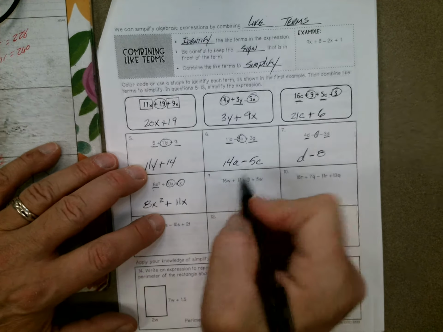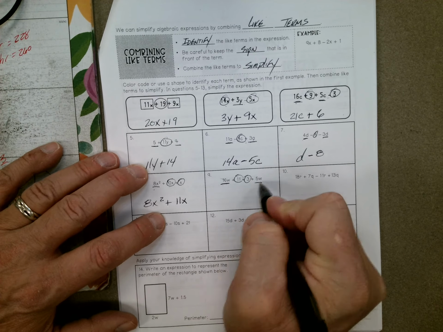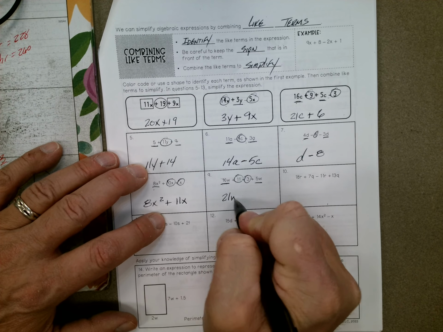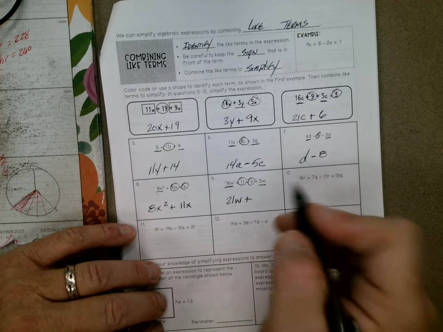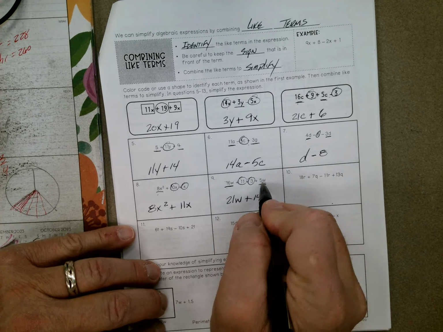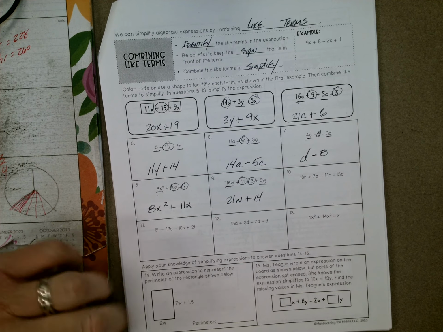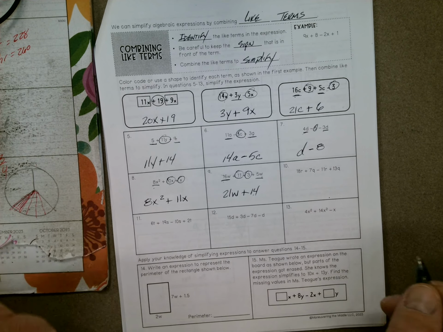16w plus w. So let's underline those, circle those, and I'm going to get 21w plus 14. So I've combined my coefficients, and now I have my constants. If you just heard Mrs. Rehack pop in there, she's saying good morning.